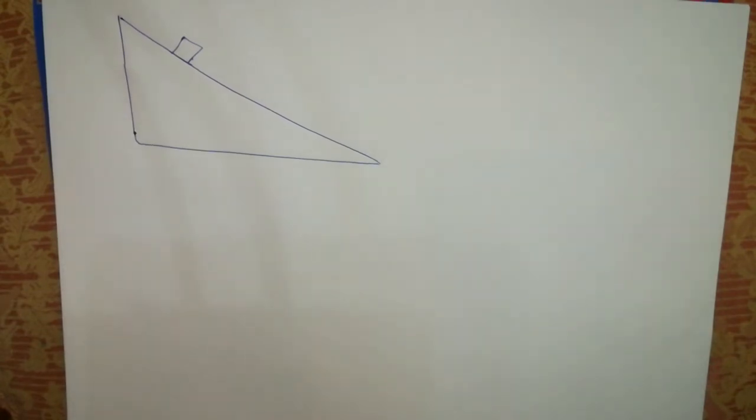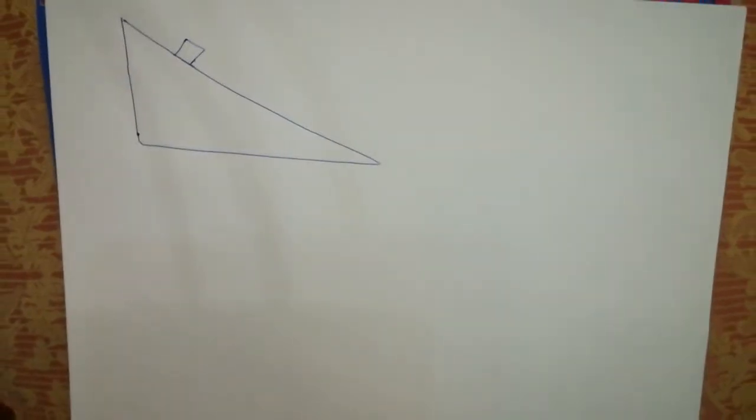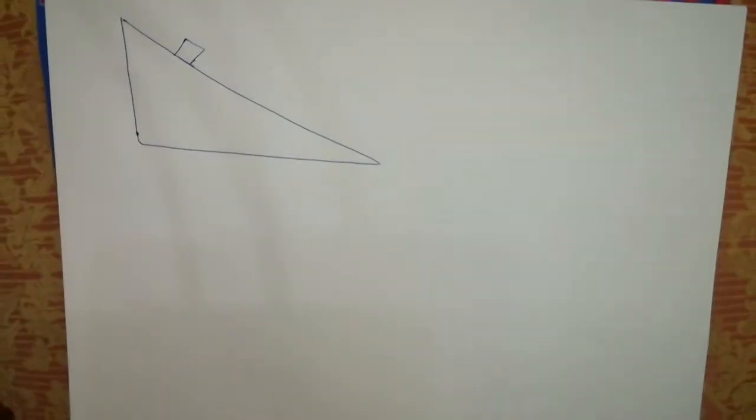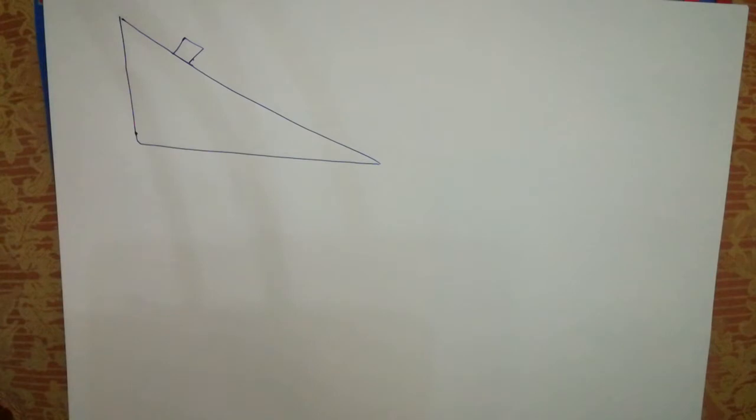Hopefully by the end of the lesson, you're going to understand the forces that act on you when you're on an incline. And most importantly, you're going to be able to get a good score on the SAT physics exam or whatever exam you're sitting for.